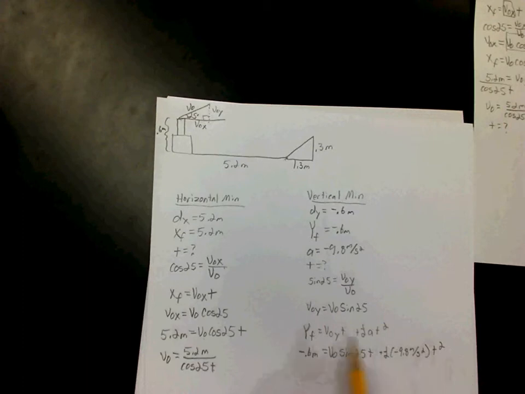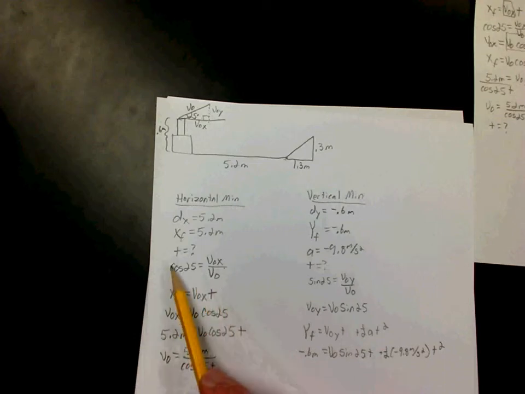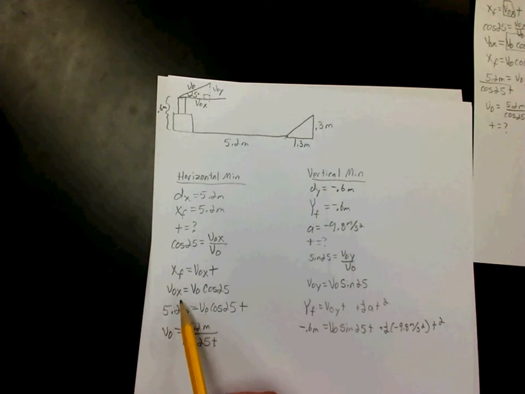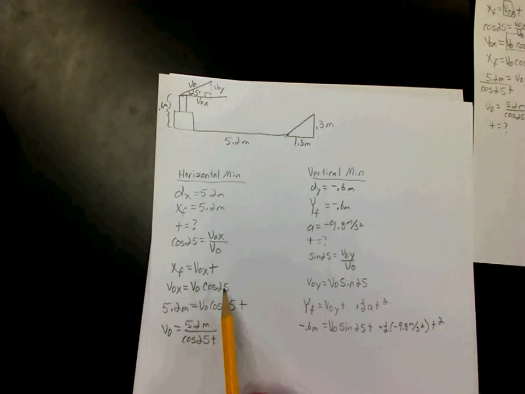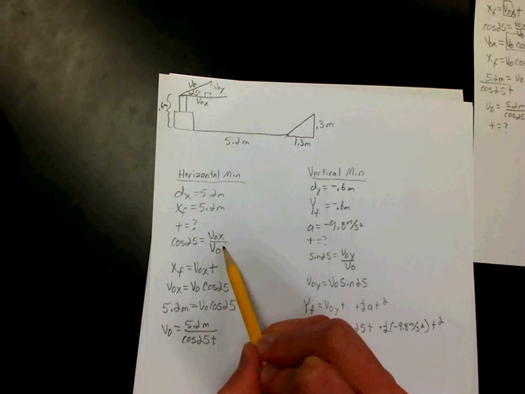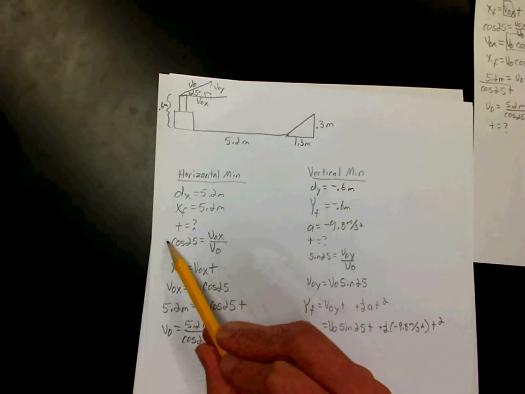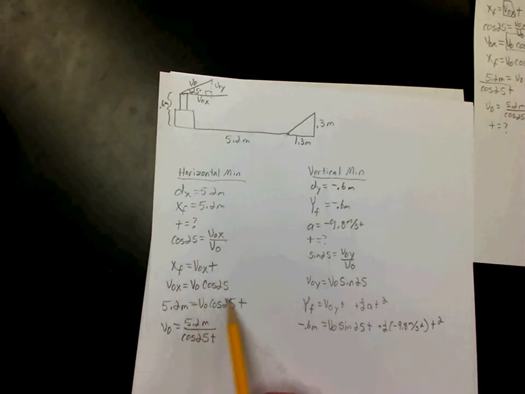And then, once I have that, going back to my trigonometric function, I wanted to get rid of my fraction here. So I said that my initial velocity in the x direction is going to equal my initial velocity times the cosine of 25. All I did was clear this fraction, multiply both sides by the initial velocity, and that's how I got there.